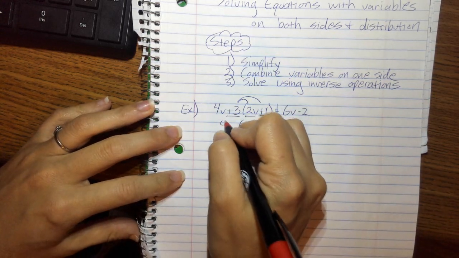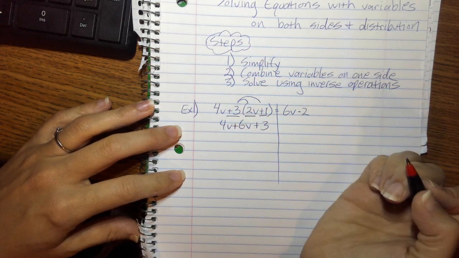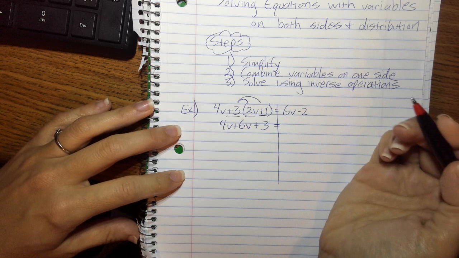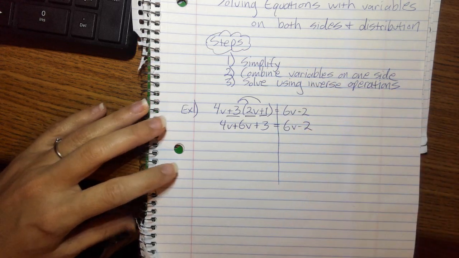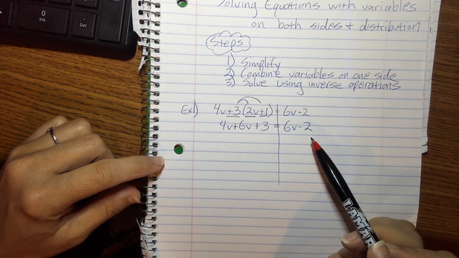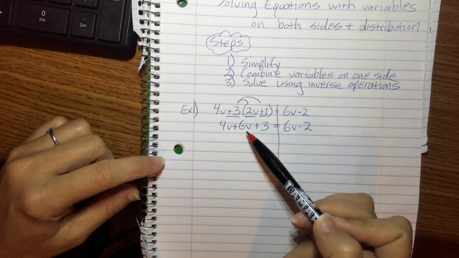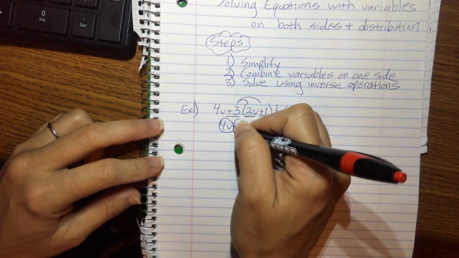And I'm just going to bring down the 4v. And this was a positive 6, so I'm going to go ahead and put a plus in front of the 6v. I'm going to bring down the 6v minus 2. And then I look and see if I can simplify any more. This is completely simplified on this side, but on this side I still have two v's that can be combined together. So I'm going to combine my like terms here.